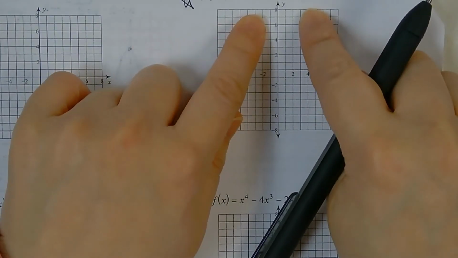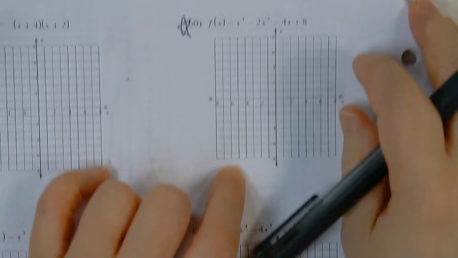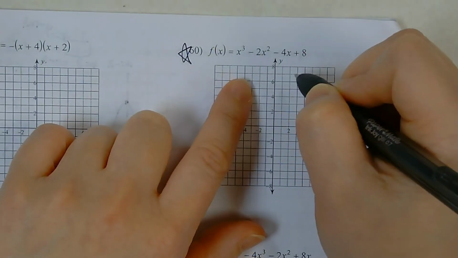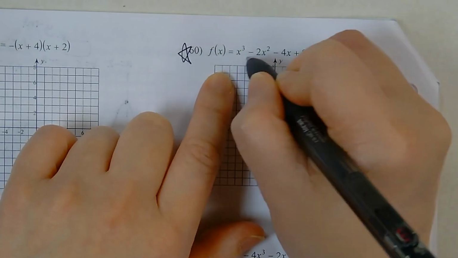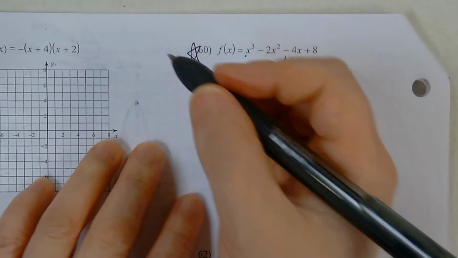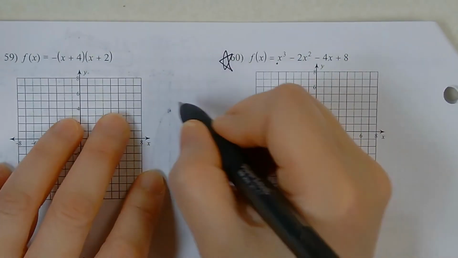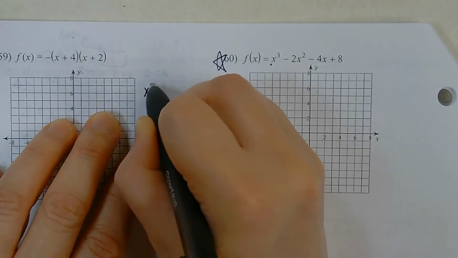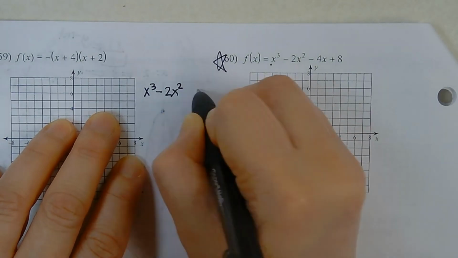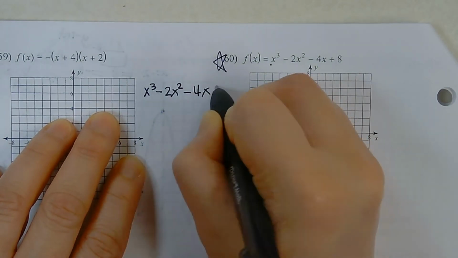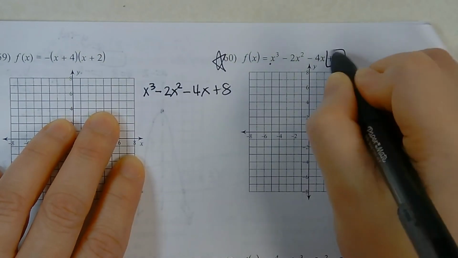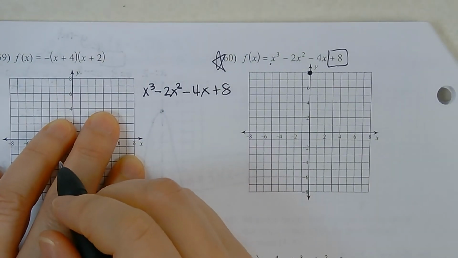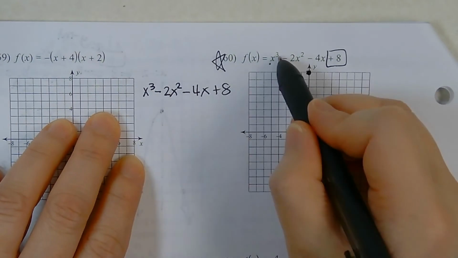And now we have 4 terms right here. Oops, sorry. 4 terms right there. So that's going to be 4 terms. Try factoring by grouping. I'm going to put this on the left-hand side. Normally I would write it on the right, but I don't think I'm going to have enough room there. So x cubed minus 2x squared minus 4x plus 8. I know the y-intercept right here is 8. So I know it's going to be right there. But I don't know anything else. I know it's definitely not a parabola because x to the 3rd power.